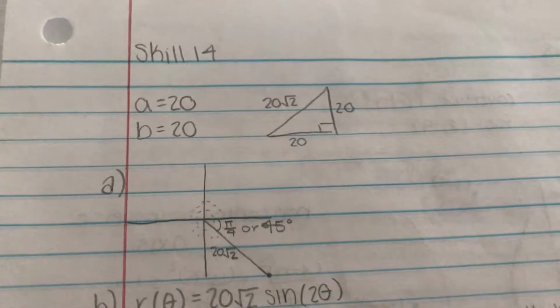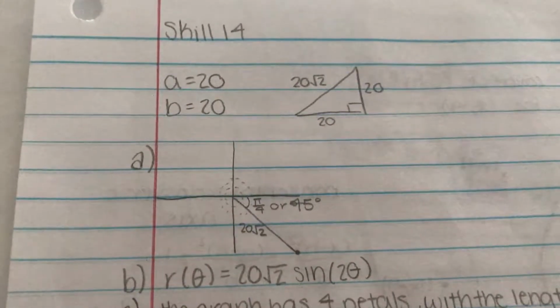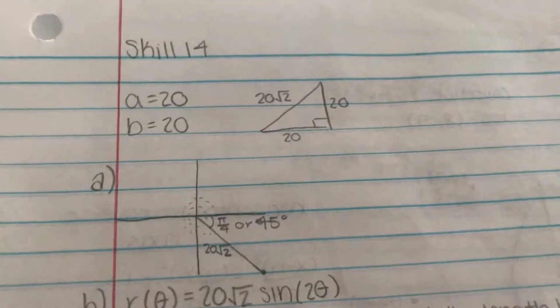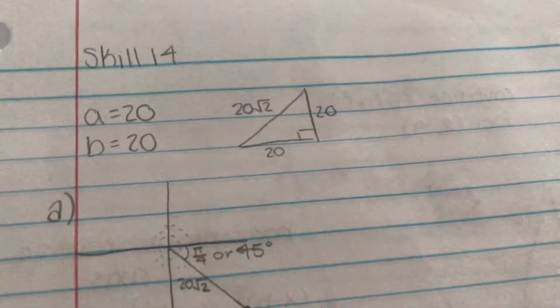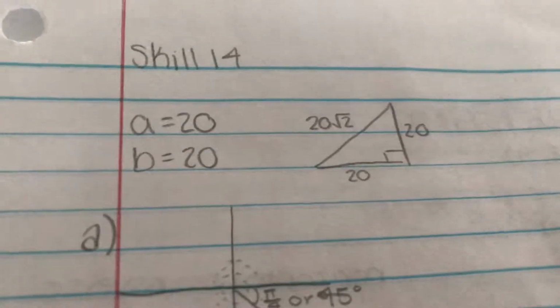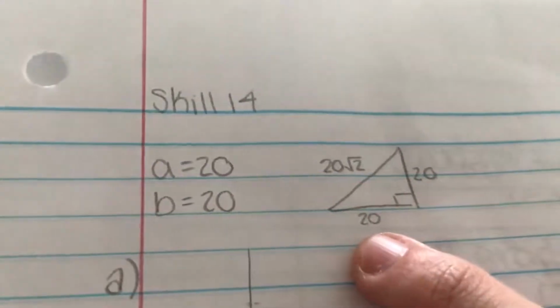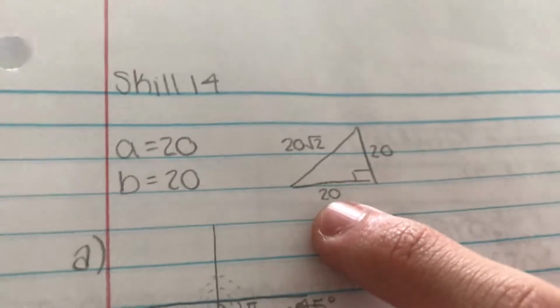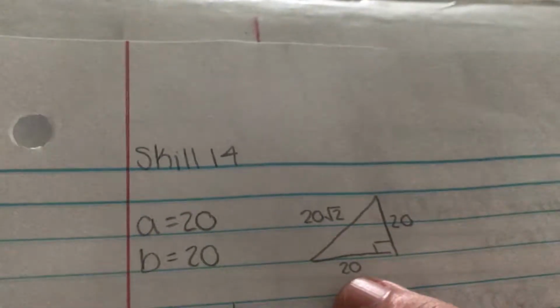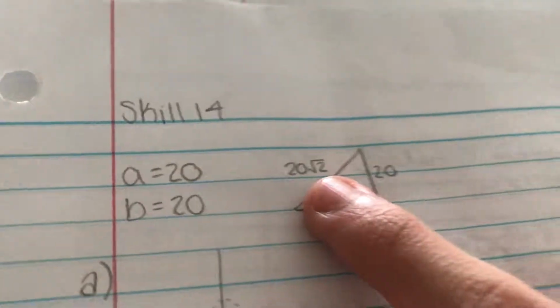So for a scale of 14, my A value and B value were both 20 in order to create a 45, 45, 90 special right triangle. And so I just drew it up here, and using Pythagorean theorem, also the special right triangle rules, you know that this is 20 square root of 2.